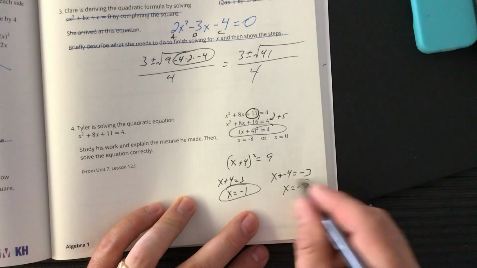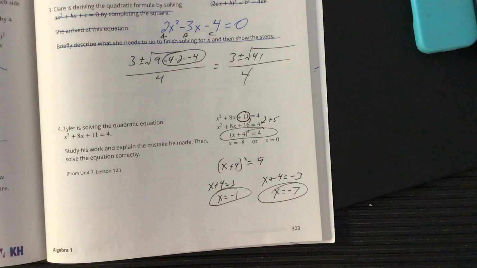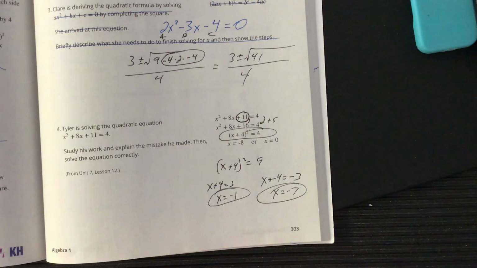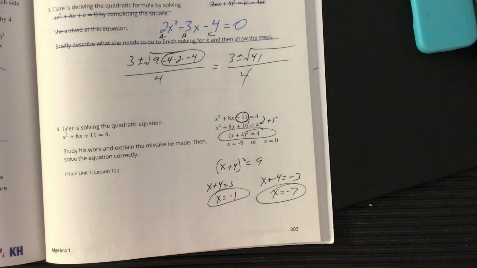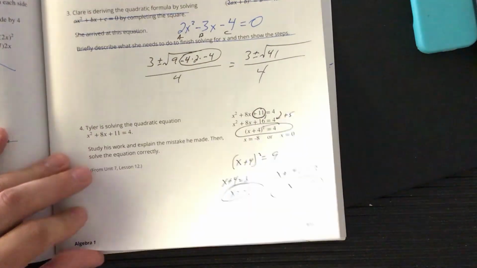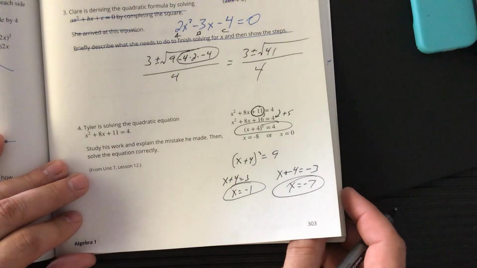But I feel like, wouldn't you just subtract 11 to get those numbers? Yes, you could have, but that's not what he did. I feel like it's the easier way. That's fine, you're still going to get this answer then.